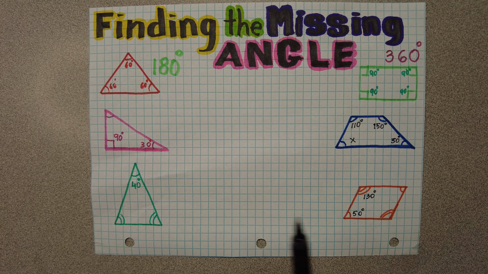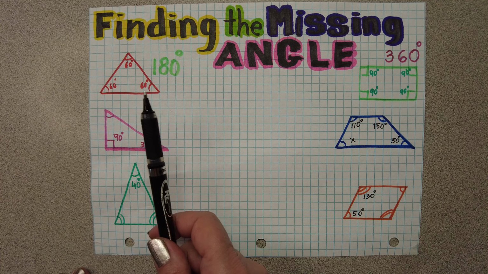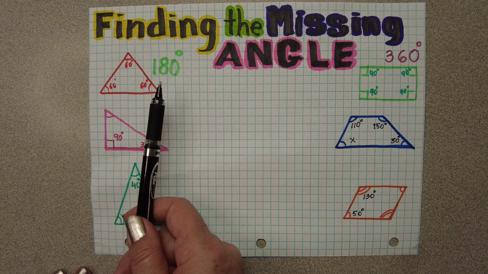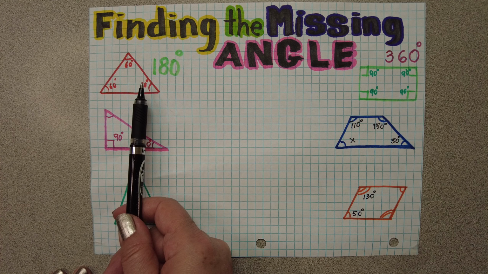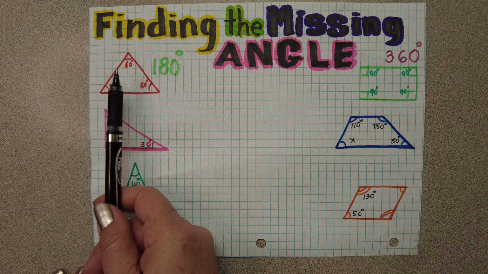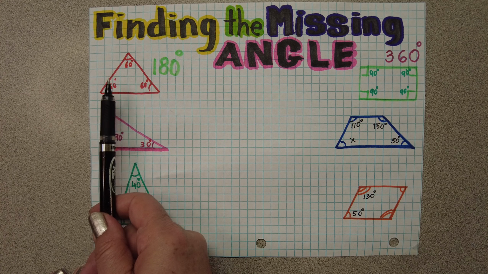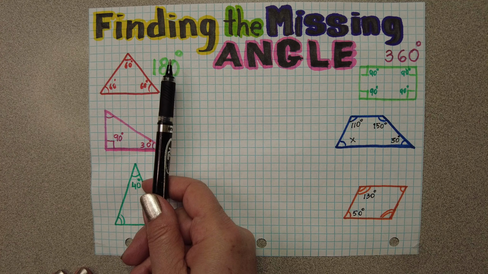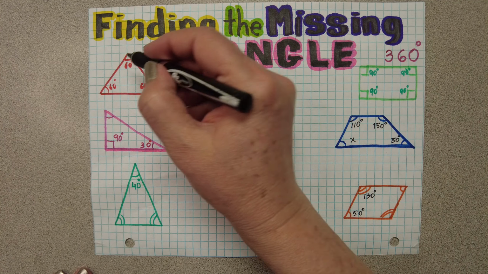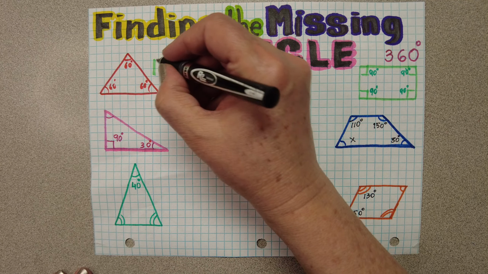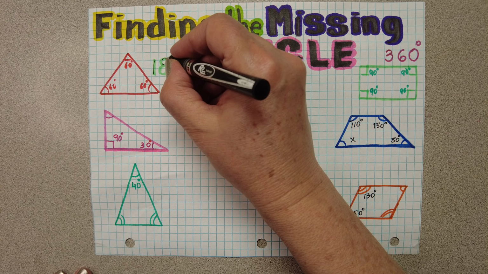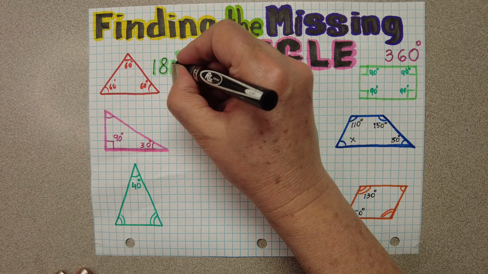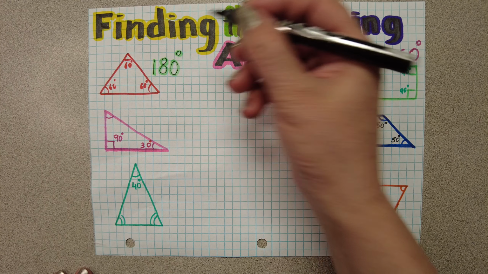Let's start from triangles. We have to memorize: in triangles, if you add all inside angles together, you will have 180 degrees. So any triangle, you add all inside angles together, you will have 180 degrees.